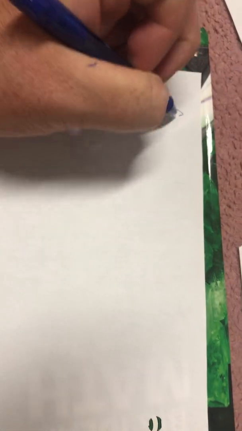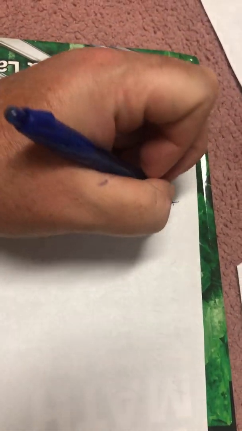All right? Next part of what we want to do, okay, is we're going to look at something like this, where it says to compare. We looked at something like this before with whole numbers.